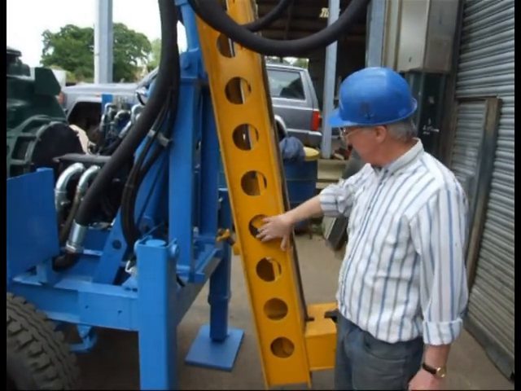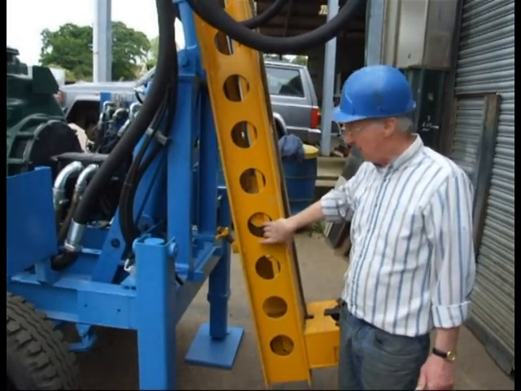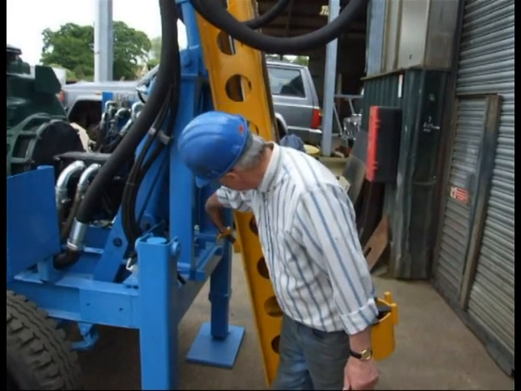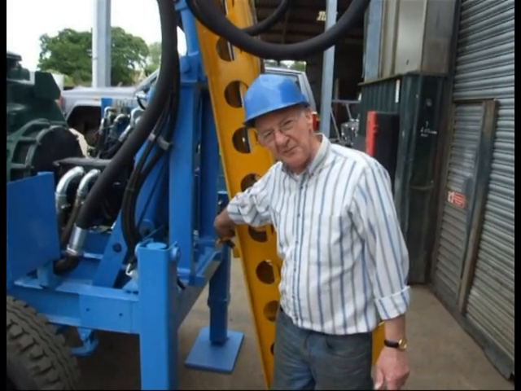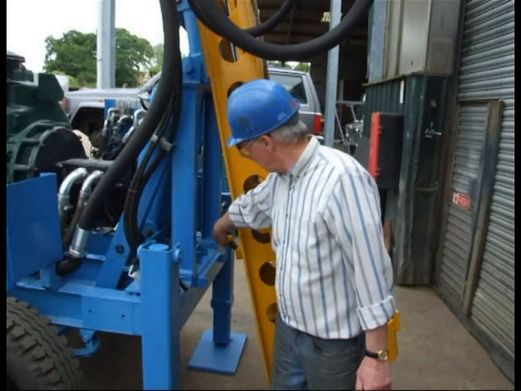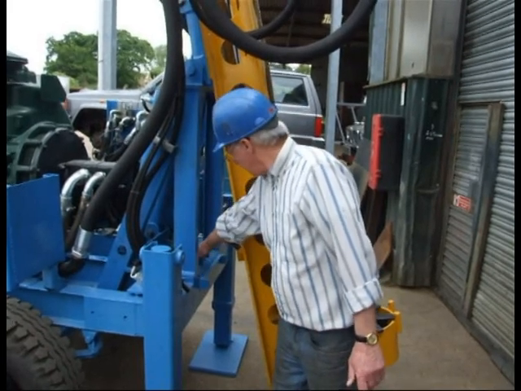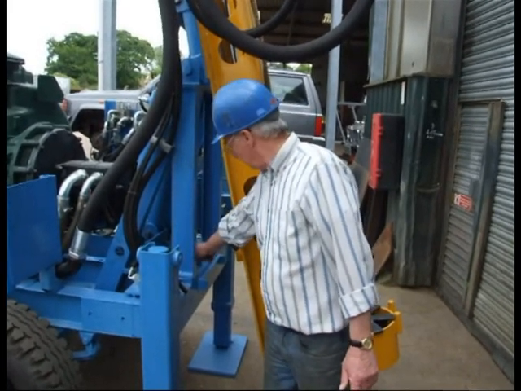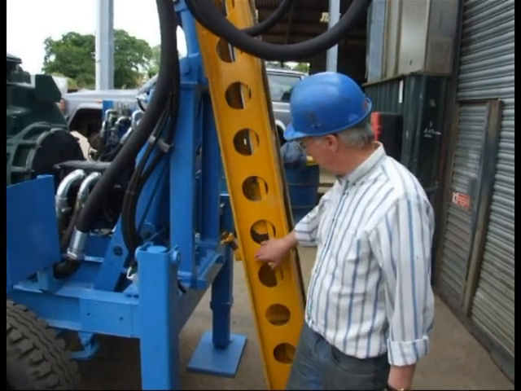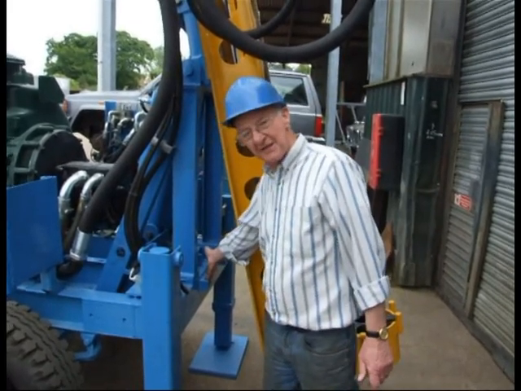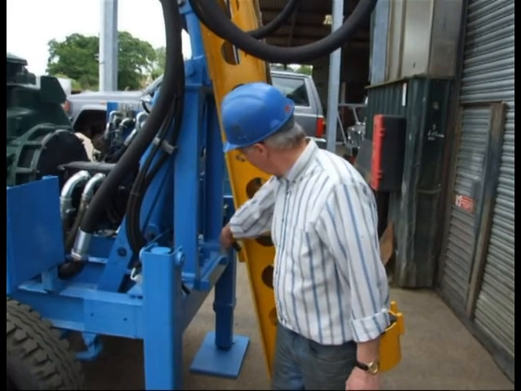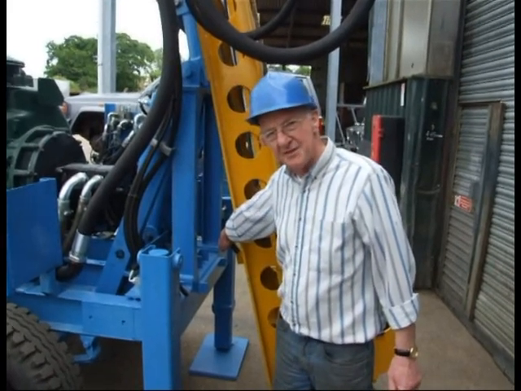So when we get to this stage of raising the mast, we need to stop, make sure the screw is in a position where it's up, out of the way, but once we get the mast in tight against the back of the chassis, we can drop the screw and tighten it up.